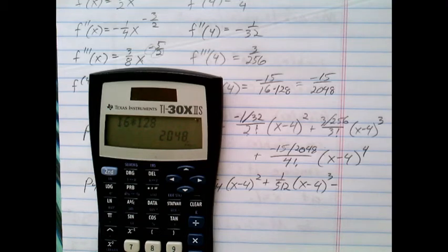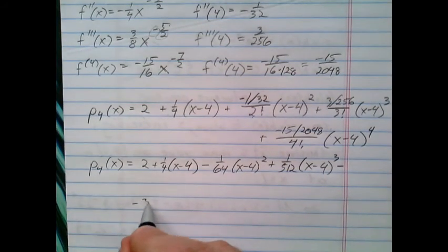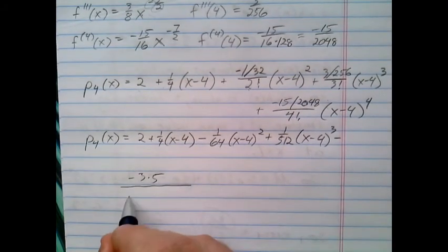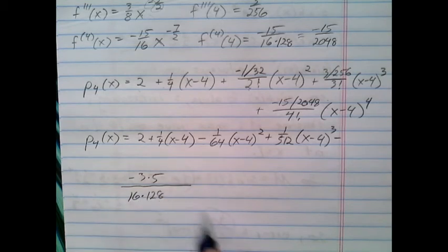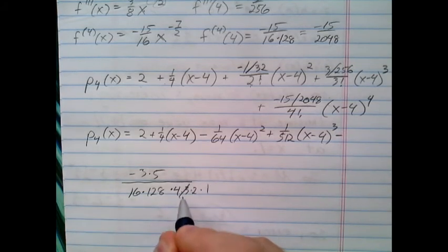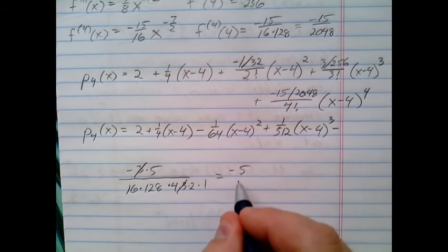Negative 15 over 2048 over 4 factorial. So negative 15 is negative 3 times 5. Now that 2048, remember that was a 16 times a 128. And then I've got a 4 factorial down there. So that's 4 times 3 times 2 times 1. So I guess I can cross out some 3's. That's going to give me negative 5 over.